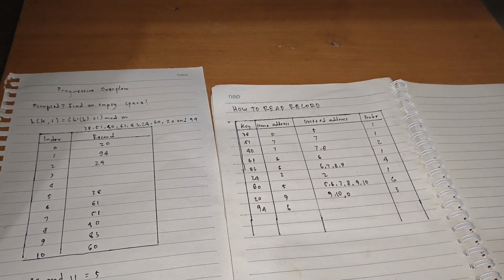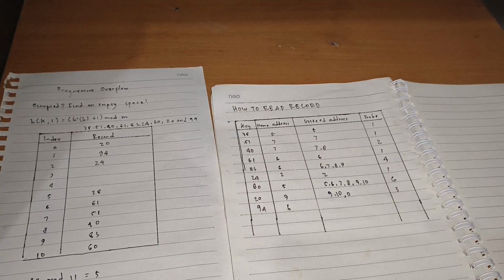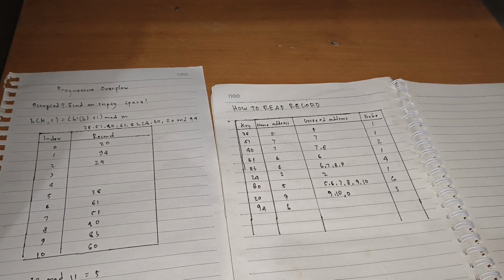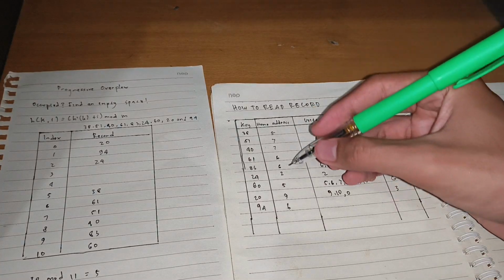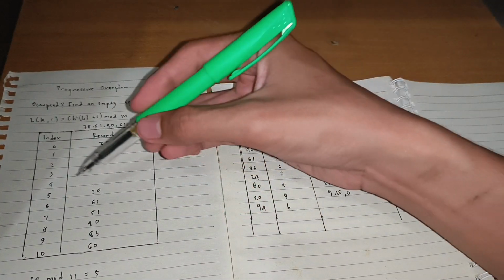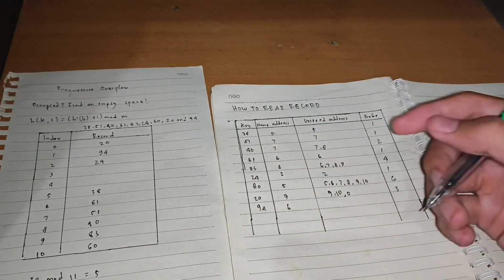And then we got 94. Again, a collision happens for the third time. So 6 is the home address of 94. But 6 is already filled with 61, so 94 is placed at index 1.